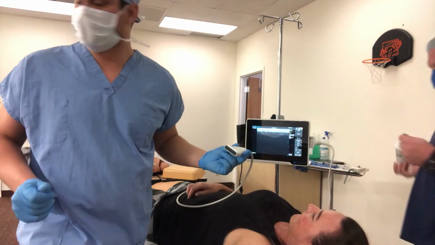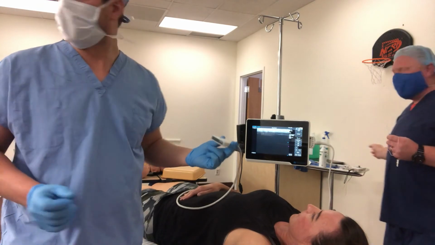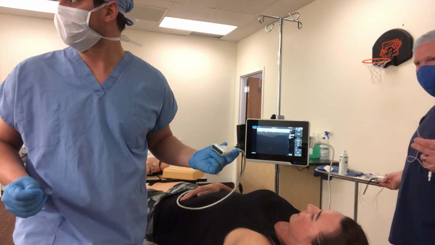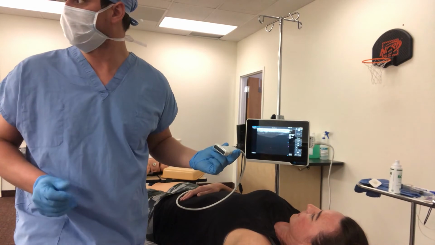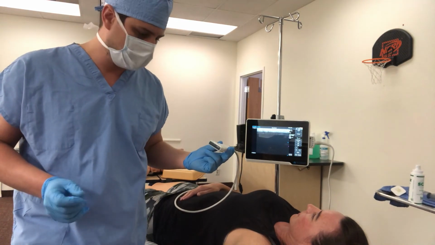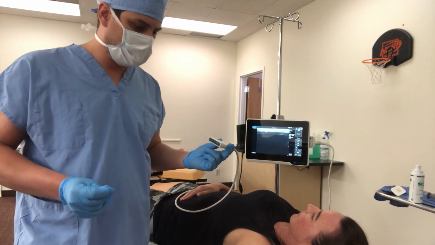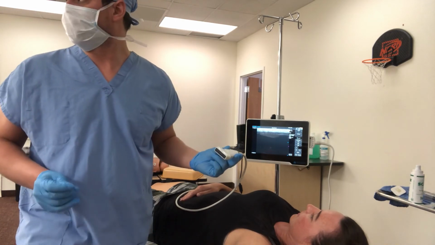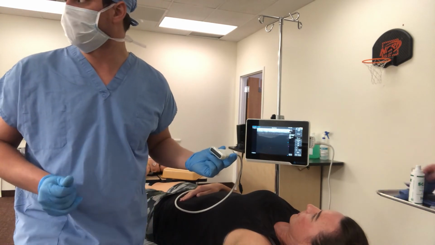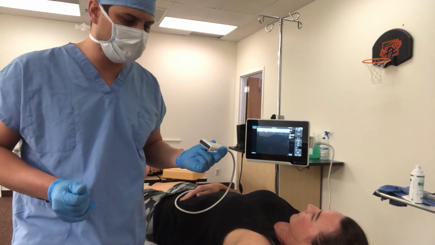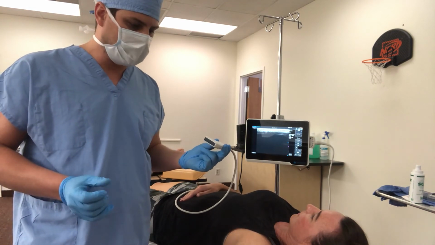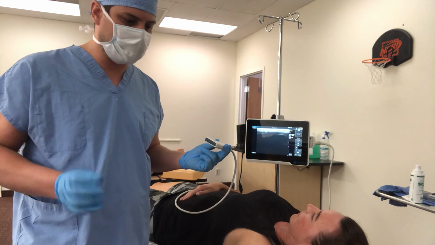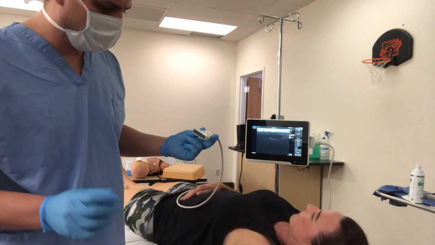And for this procedure, we have drawn up 0.5% bupivacaine, since we're going to do a surgical block. And I will give no more than about 20 to 25 milliliters. The max dose is 210 milligrams or 42 milliliters. And I'm going to inject about 6 to 7 milliliters per nerve.